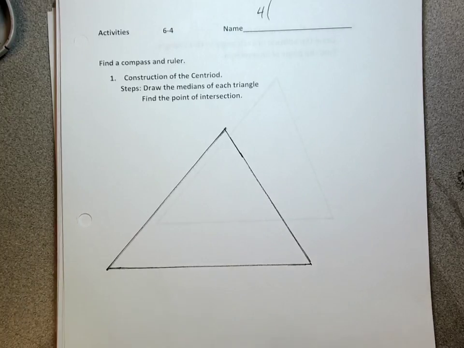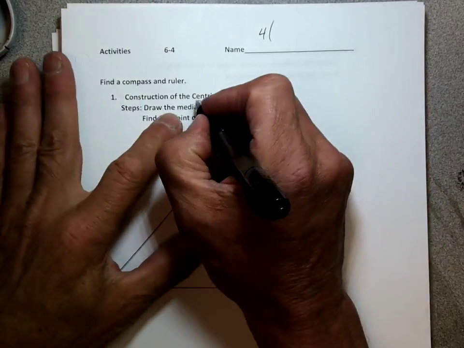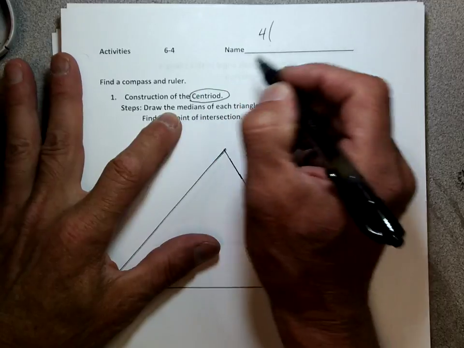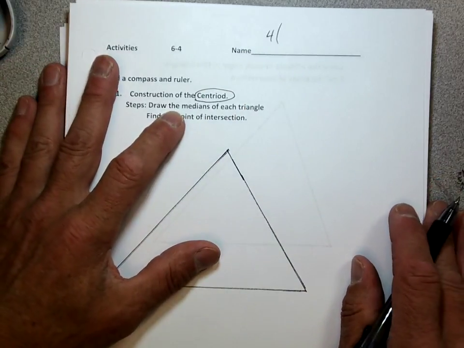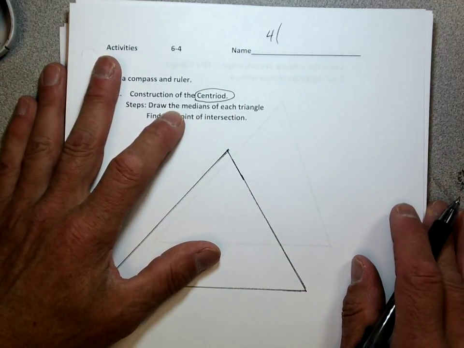Okay, so today, before we even start constructing a centroid, boys, stop talking, pay attention. Shh.